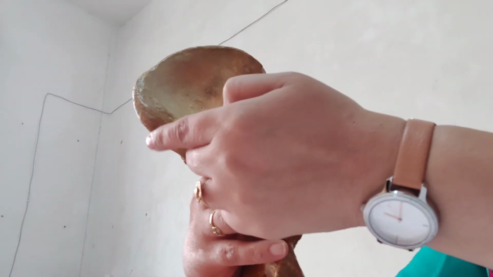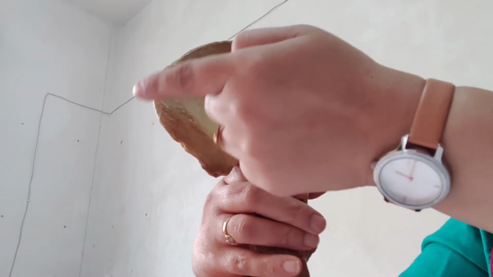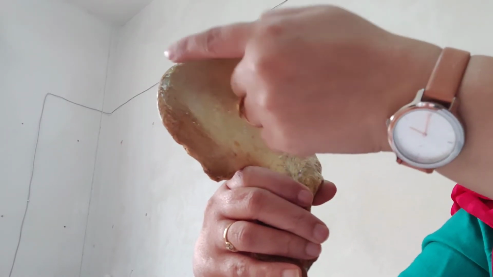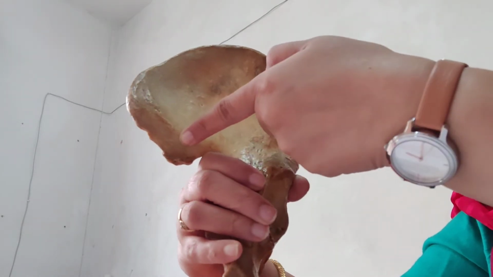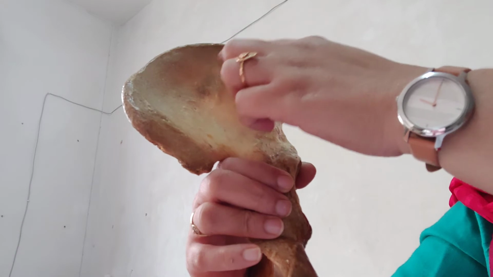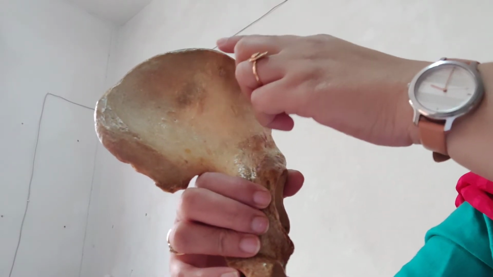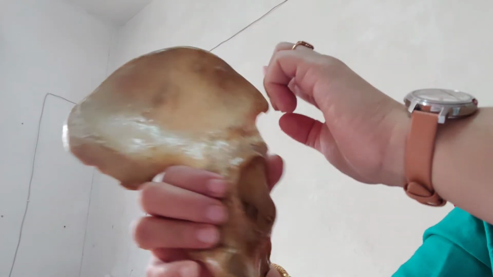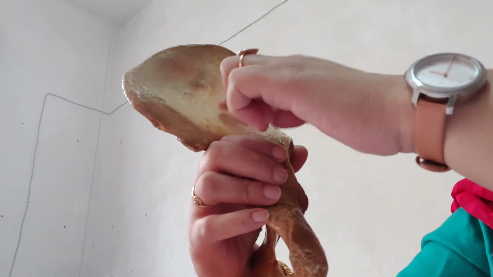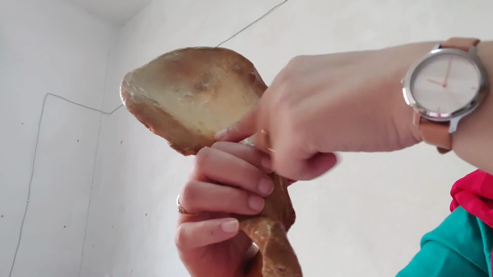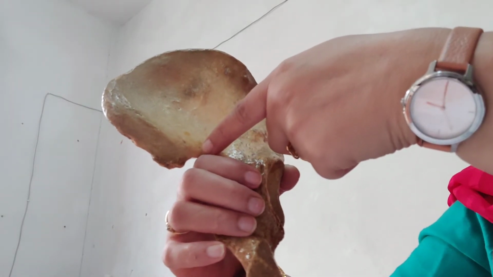The posterior gluteal line is the shortest gluteal line. It starts 4 cm in front of the posterior superior iliac spine. It runs downwards and ends just above the upper border of the greater sciatic notch. Then we have the anterior gluteal line. This anterior gluteal line starts 5 cm behind the anterior superior iliac spine. It runs backwards and then downwards, and ends at the upper border of the greater sciatic notch.